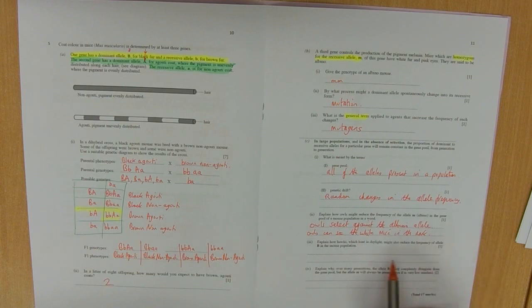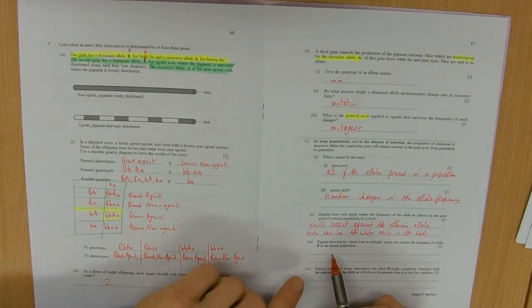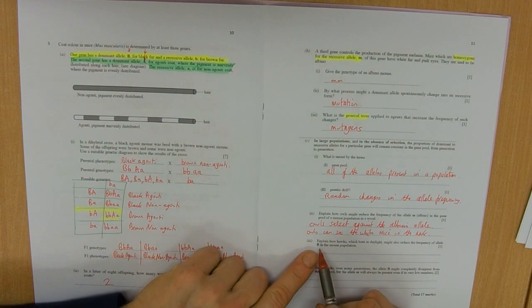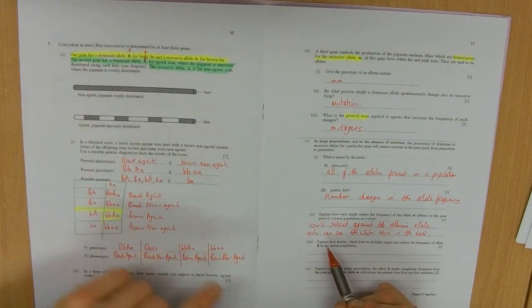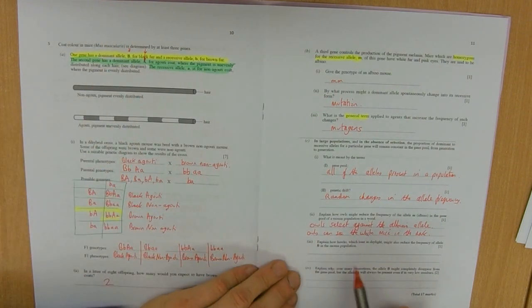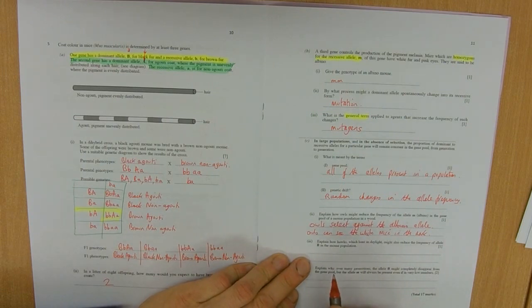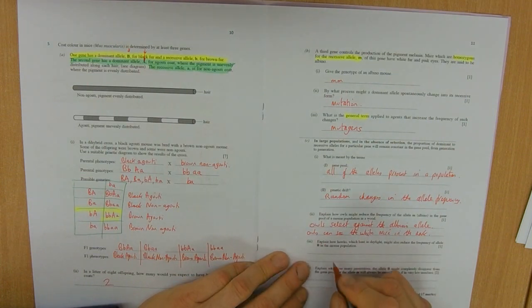And another version of the same thing, how hawks, which hunt in daylight, might reduce the frequency of the allele B, which is our black. So hawks presumably can see the black mice in the day.